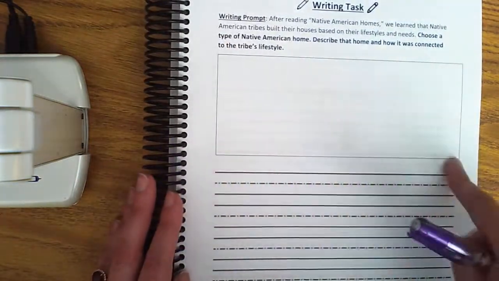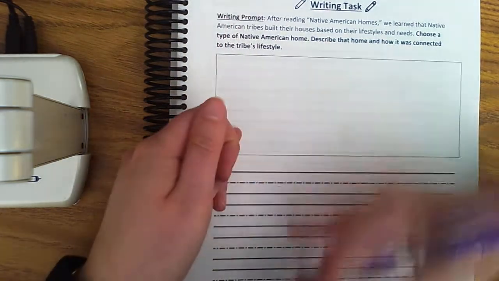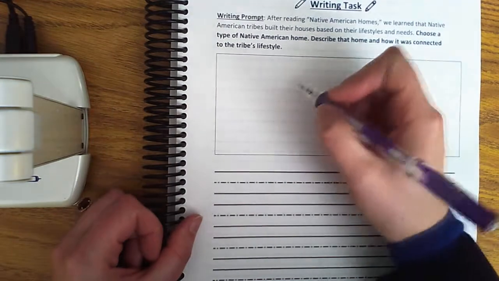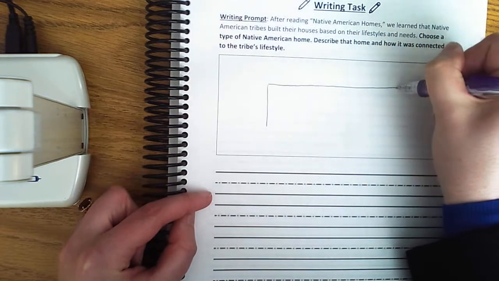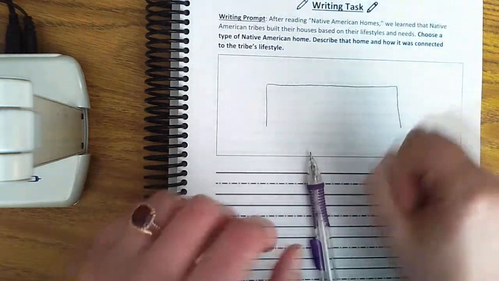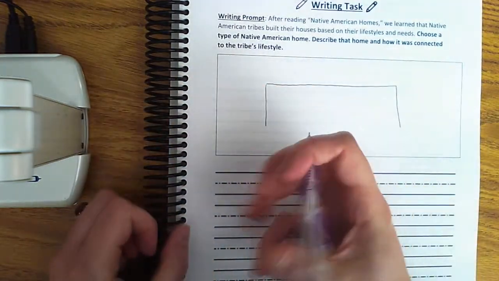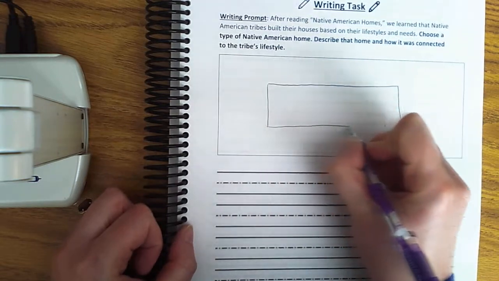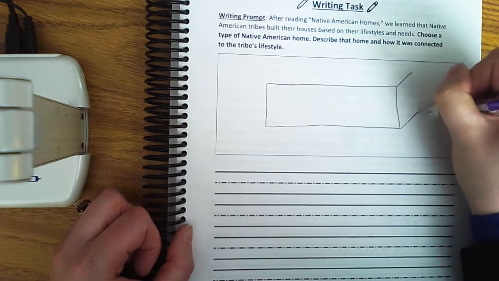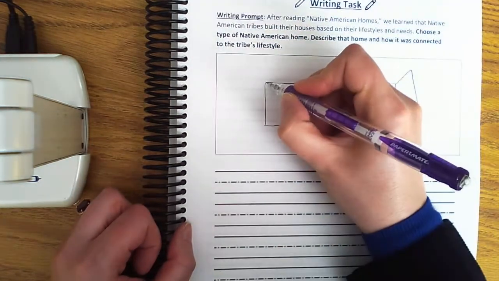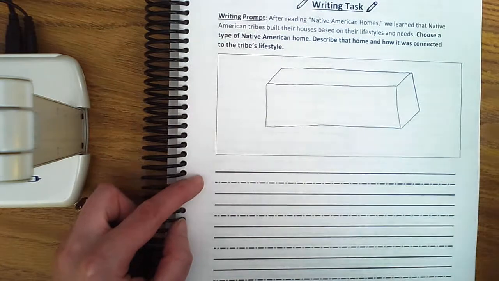So here's my rectangle on the top of my page. If you're using just a plain sheet of paper, you can use the top of your paper and then leave the bottom for your sentences, for your writing. I'm going to start sketching my longhouse. Now the word long is in longhouse. That's one of those compound words where you put two words together to make a bigger word. Longhouse. So I know that in my picture, it's got to be really long. I'm trying to make mine look 3D or three-dimensional and realistic, like it pops out of the page. But if you just want to do a flat rectangle on your paper, that's fine too.